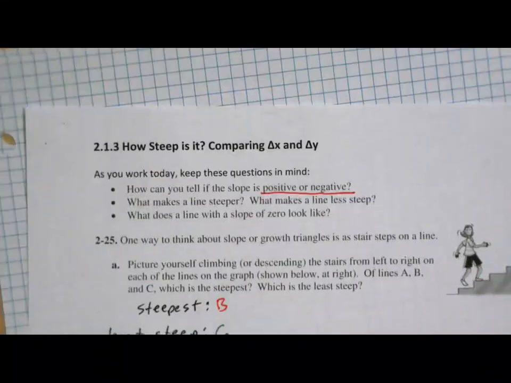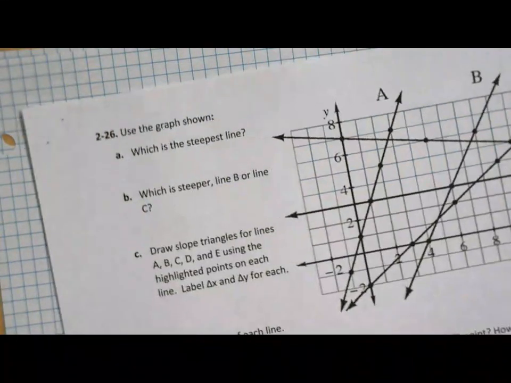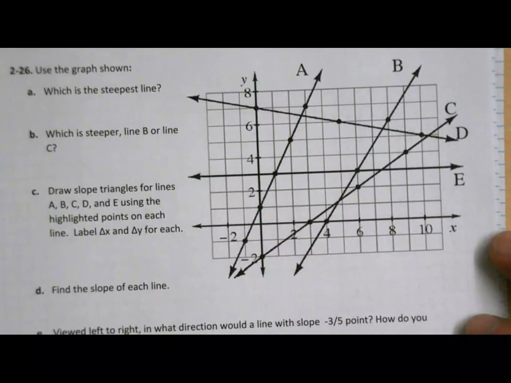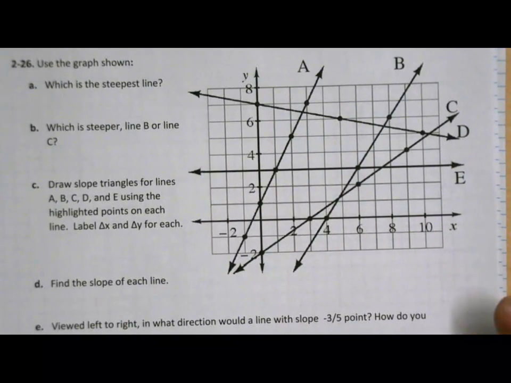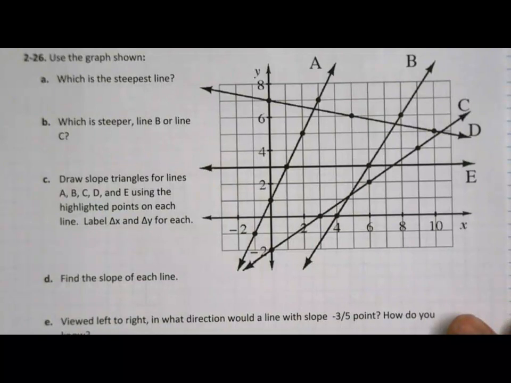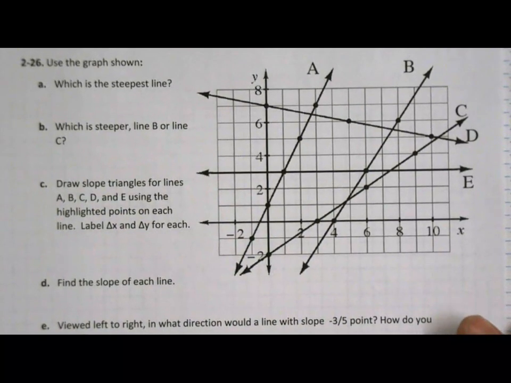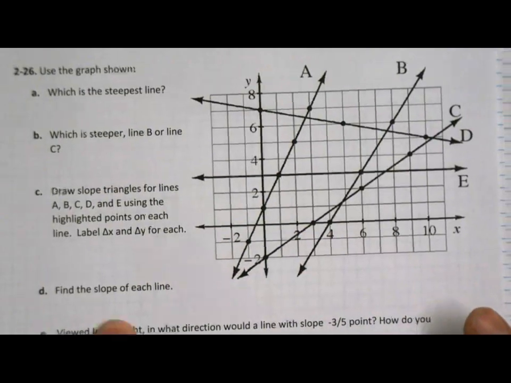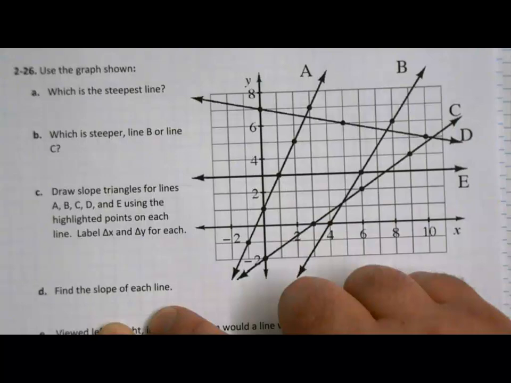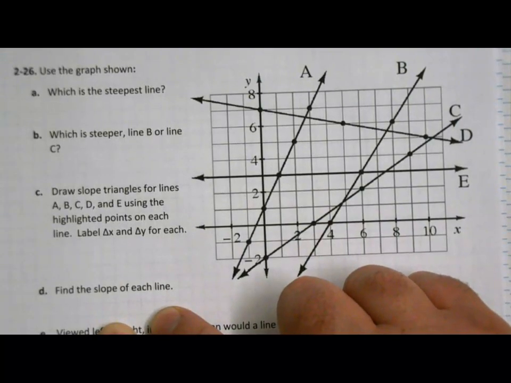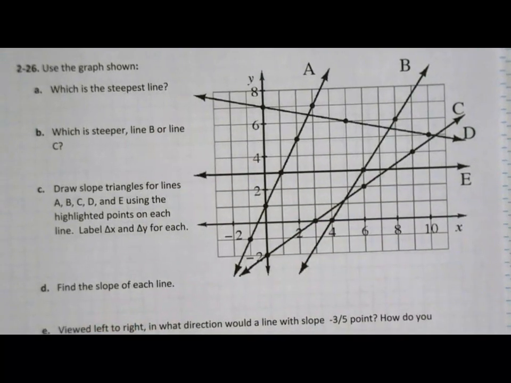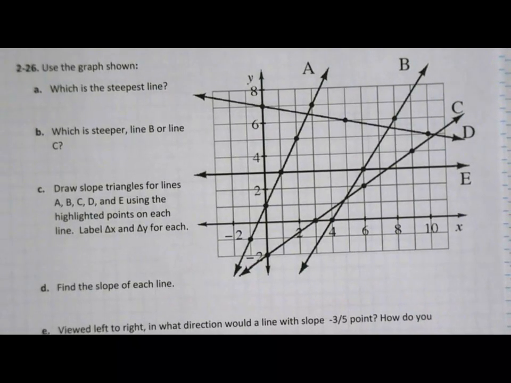Okay, moving on to our next page. So they're asking us to do the same thing here, find the steepest line. So I'm actually going to suggest that we go ahead and skip down to part C and do slope triangles and then find the slope for each. So I'm going to encourage you to do part C and part D on your own right now. And then we can come back and answer parts A and B once we have those slopes.